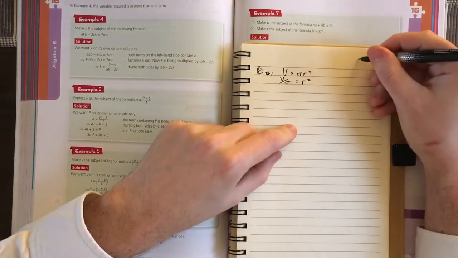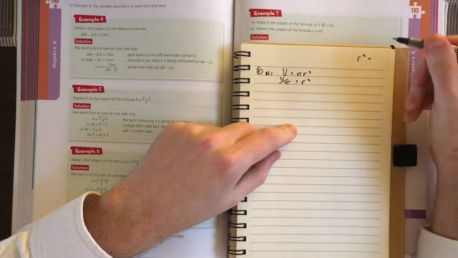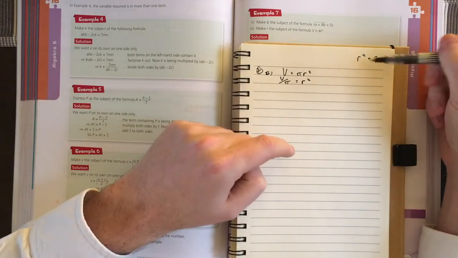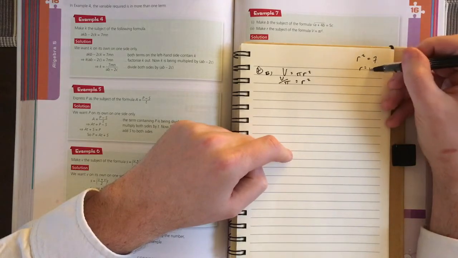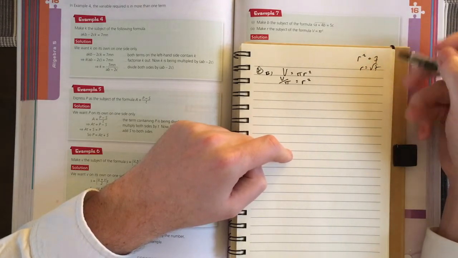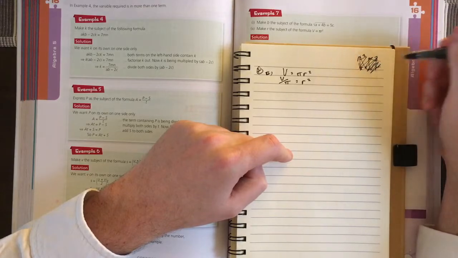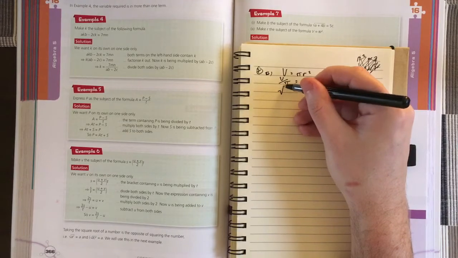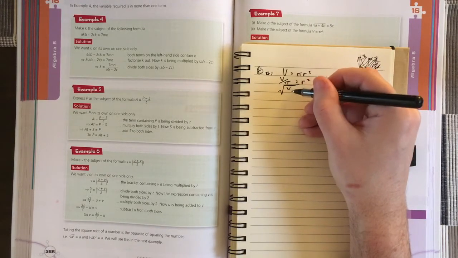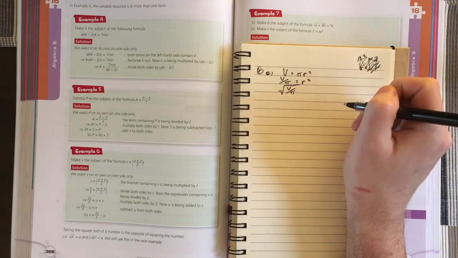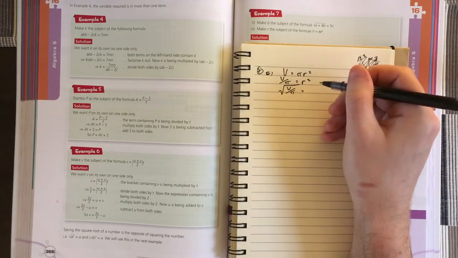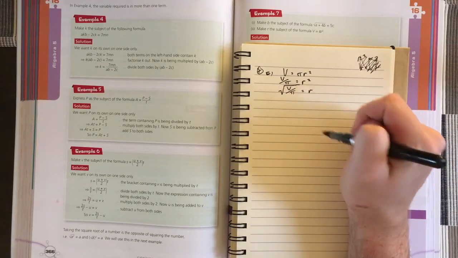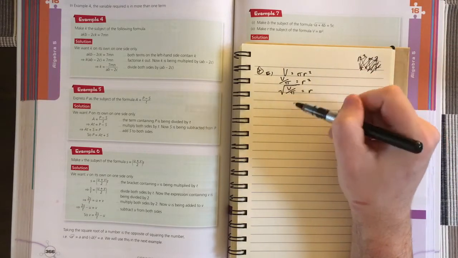Well, if I get something like r squared is equal to 7, how do I solve it? I use square root. So I would get the square root of 7, and r is equal to the square root of 7. So the opposite of squaring is square root, and it's the same principle here. So you're just going to get the square root of both sides. So left hand side is the square root of v over pi, and the square root of r squared is just r. The square root and the square cancel each other out. You can write that out in 2 steps if you want. But that's that one.